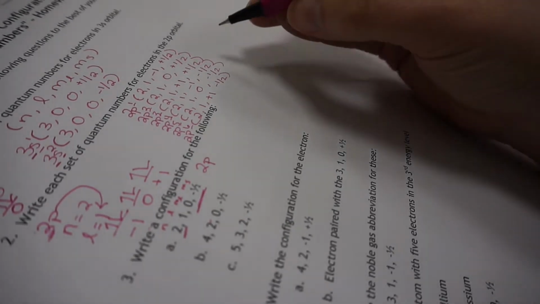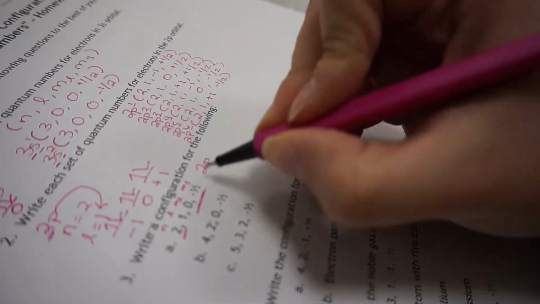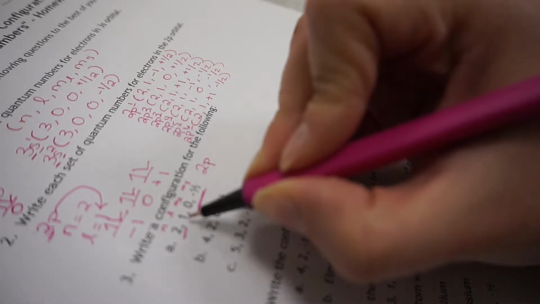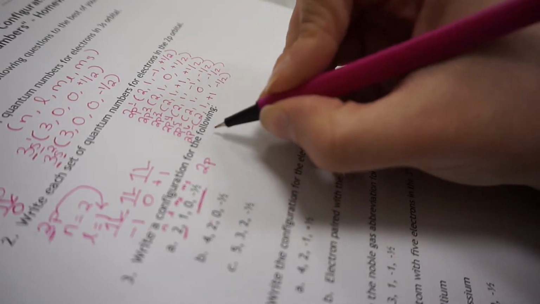If you'll remember, guys, this number is the range of negative L, 0, and positive L.